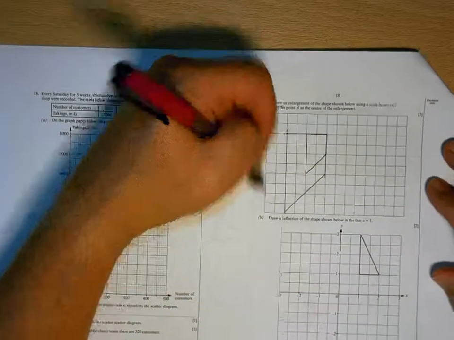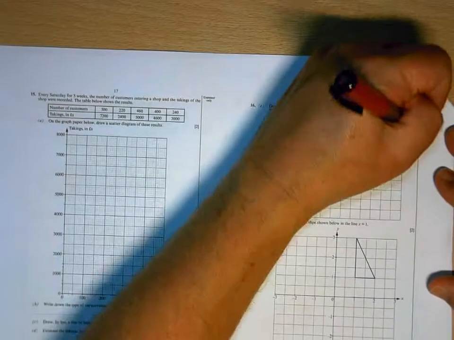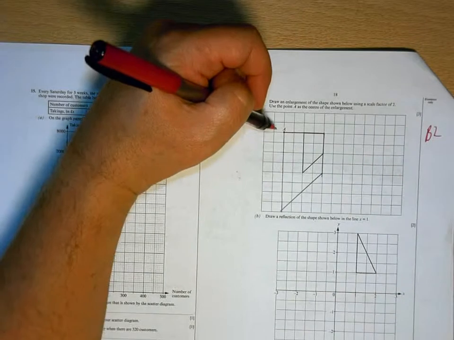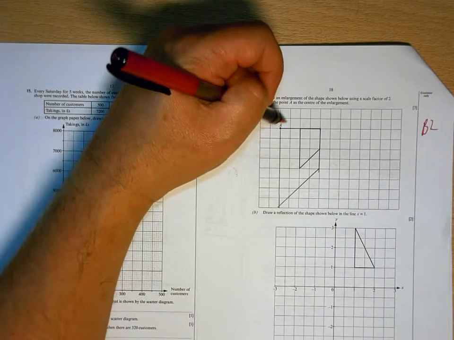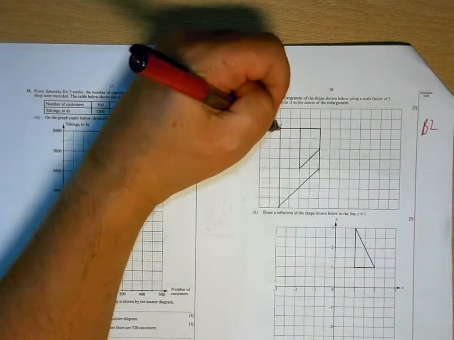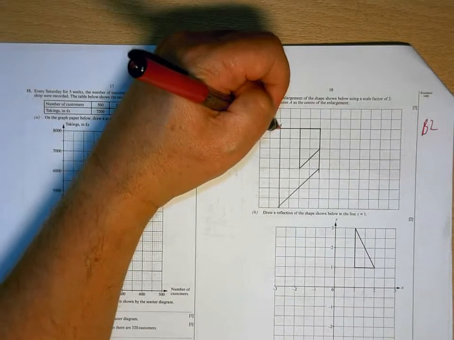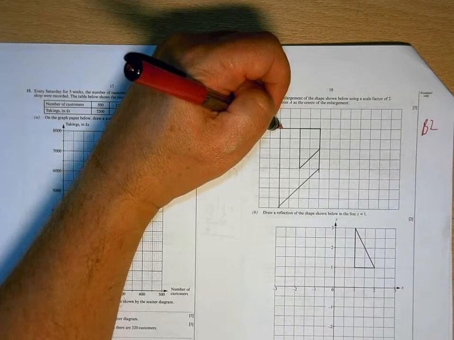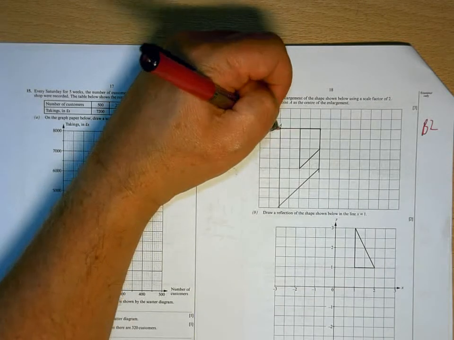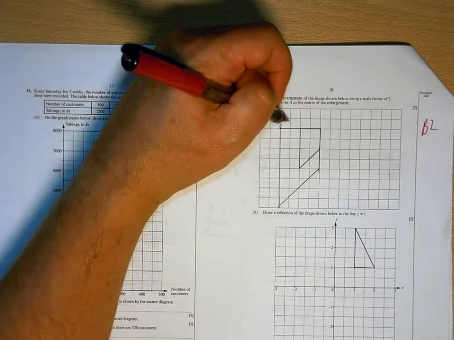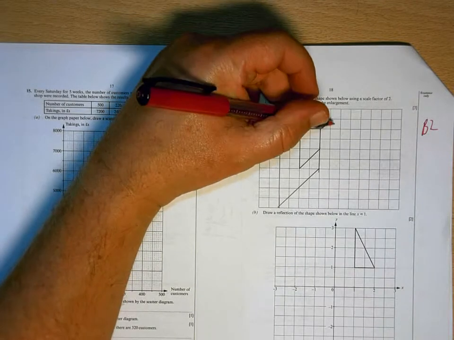You've correctly enlarged, but you haven't correctly used the center of enlargement. The center of enlargement, what you have to do is first of all find out how far from the center of enlargement your original shape is. So here you can see it's 2 squares away, and then you have to enlarge the distance by the same amount.